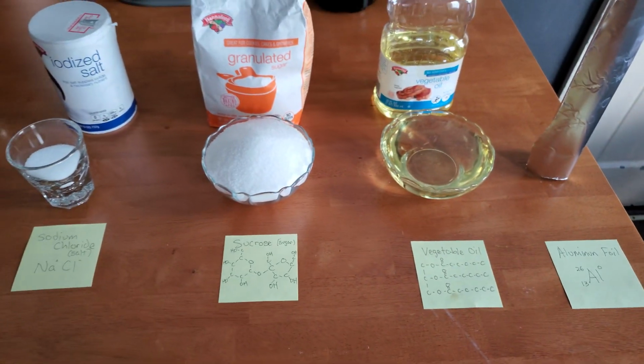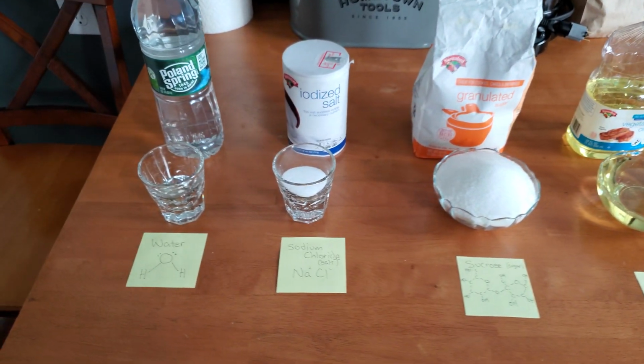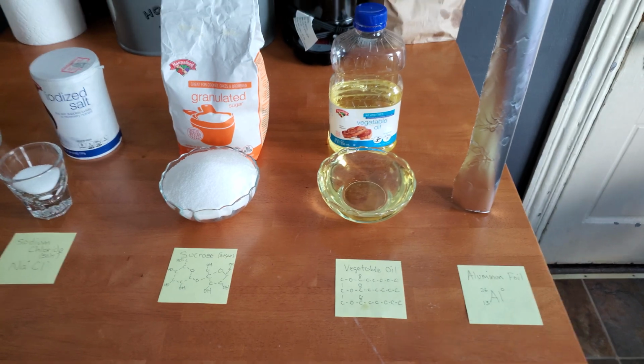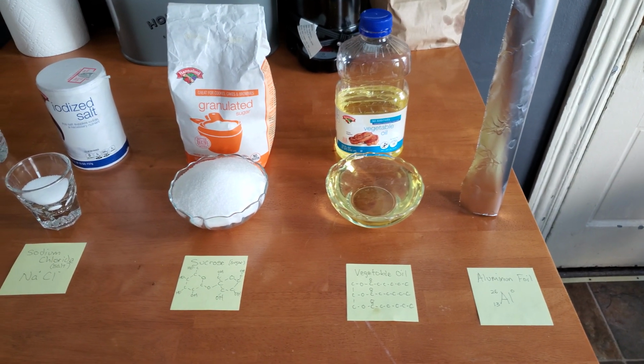So I'll zoom back out. Inside each of these containers is 1 mole, yet they're very different amounts. We'll be exploring the mole more next week.